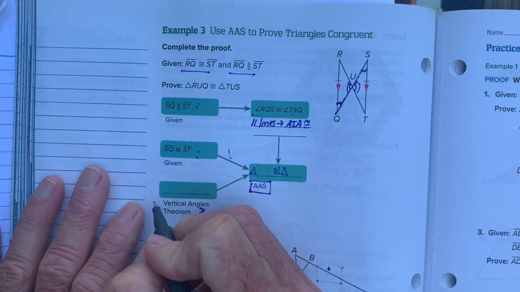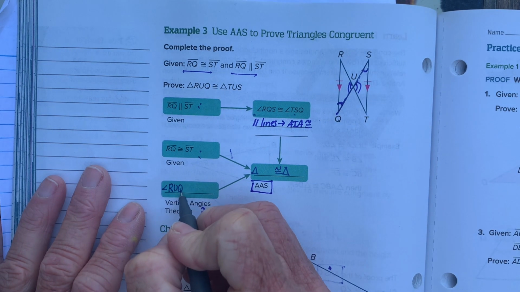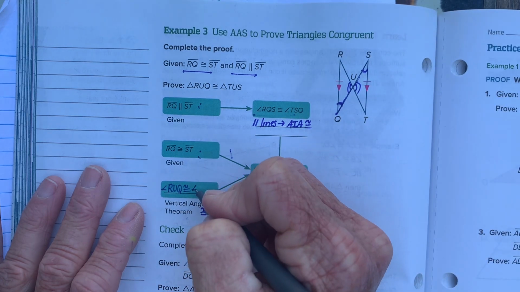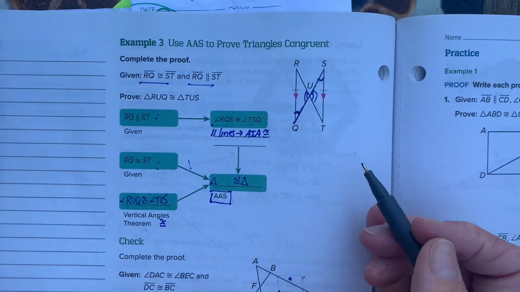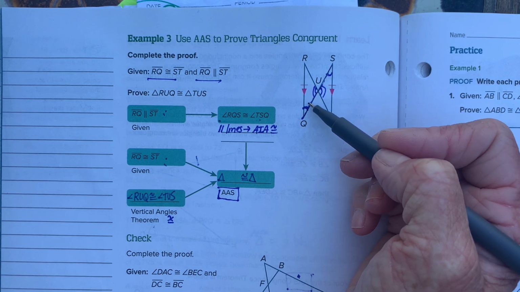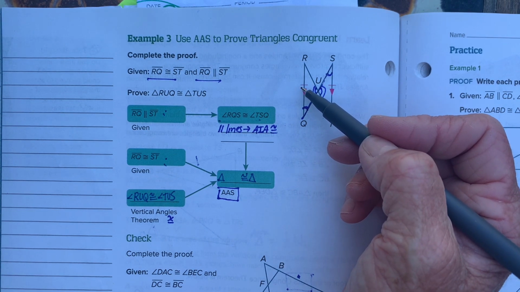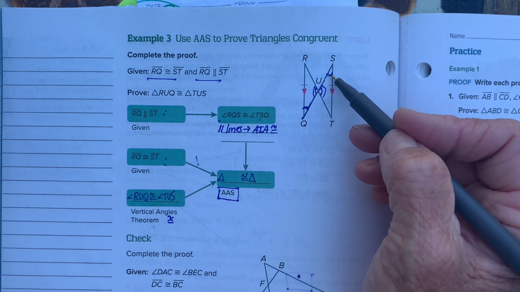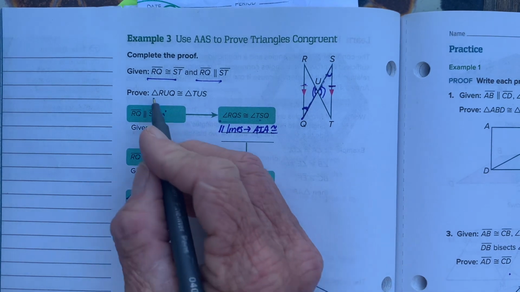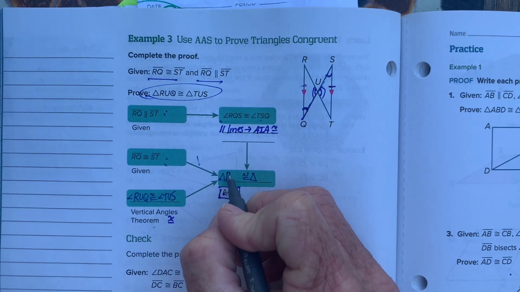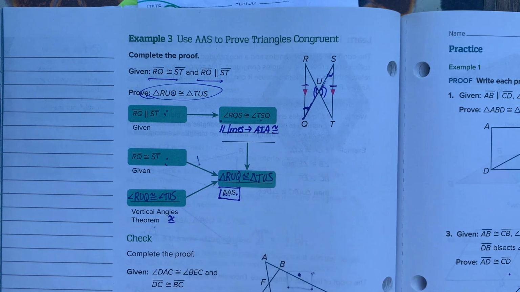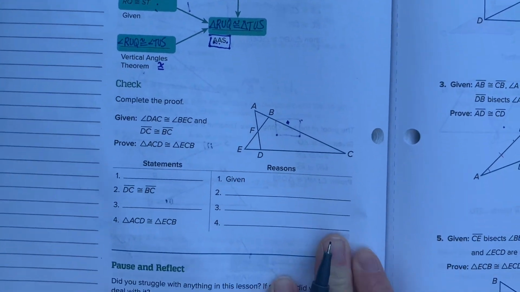Angle RUQ is congruent to angle TUS. Vertical angles are congruent, and now you can see that we have a pair of angles, but not the side that falls between them. In both cases, angles, not the side between them. So that's angle, angle, side, but we do have the information now to say that triangle RUQ is congruent to triangle TUS. All right, let's do one more.